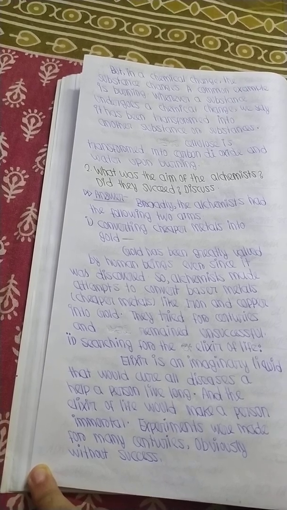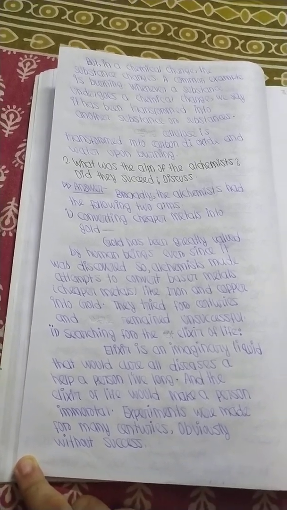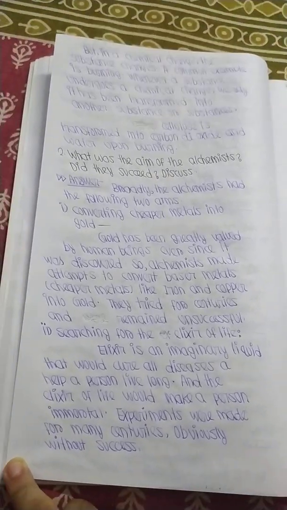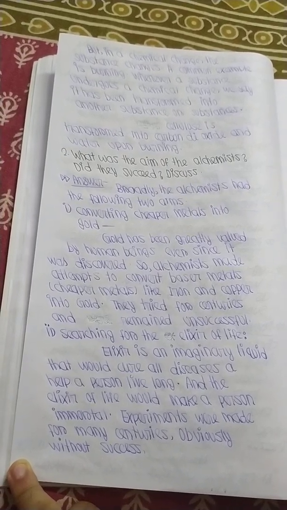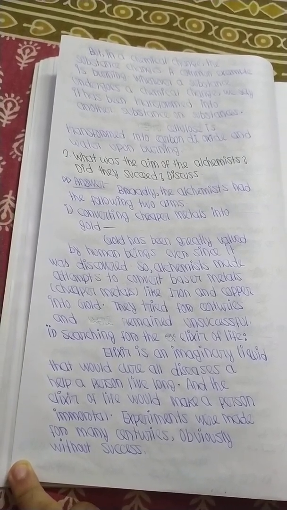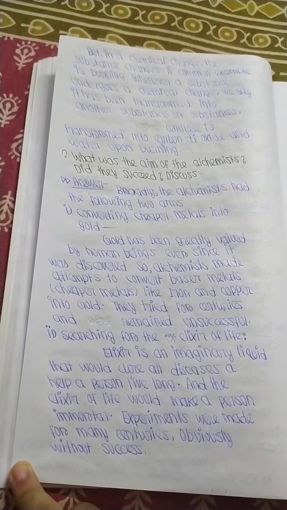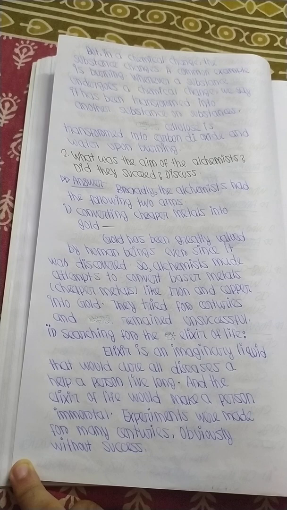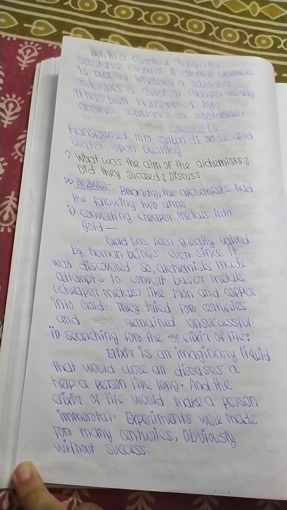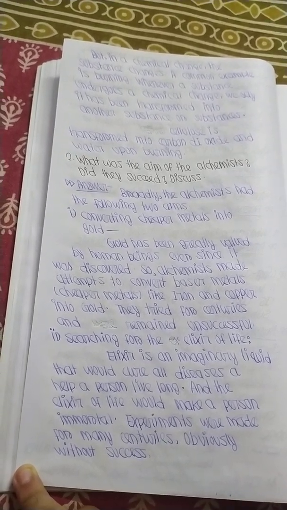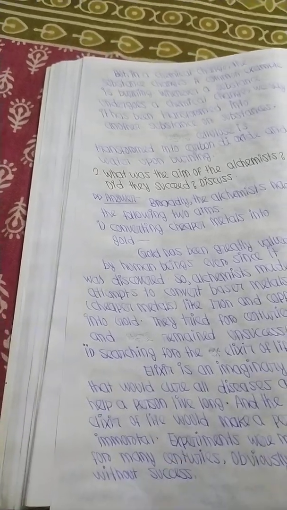Number two, searching for the elixir of life. Elixir is an imaginary liquid that would cure all diseases and help a person live long, and the elixir of life would make a person immortal. Experiments were made for many centuries, obviously without success.